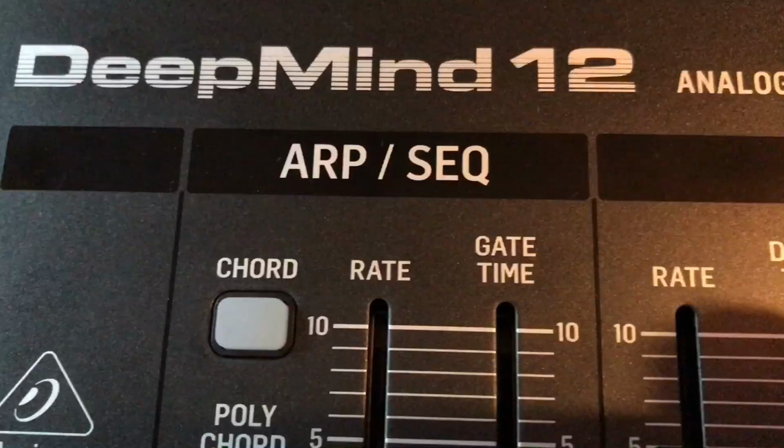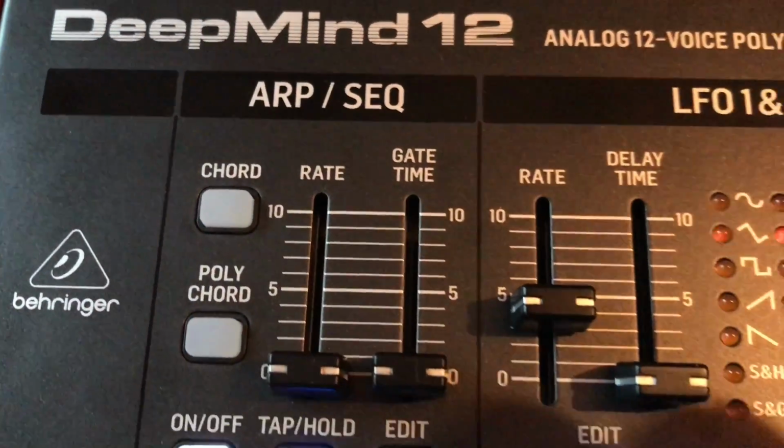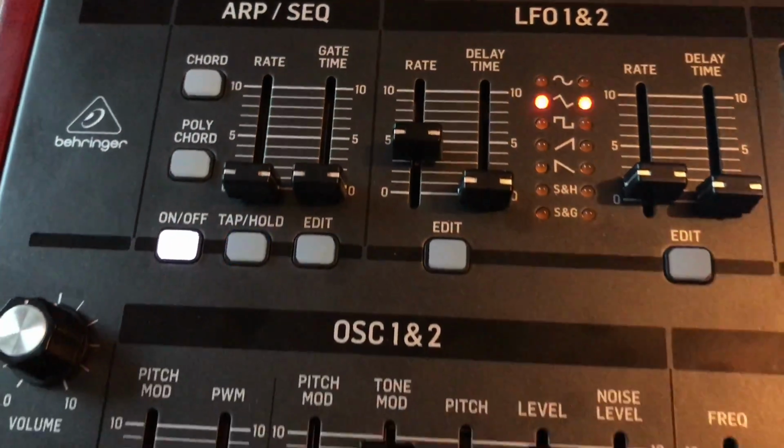Hello, Gaz Williams here, and look what I've got here. This is the new Behringer DeepMind 12 desktop.